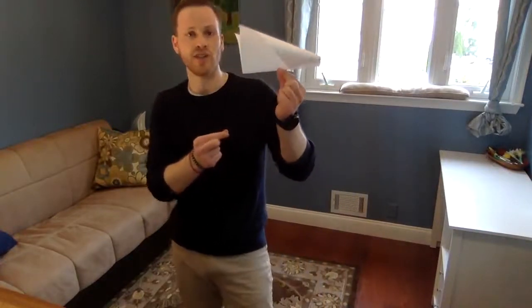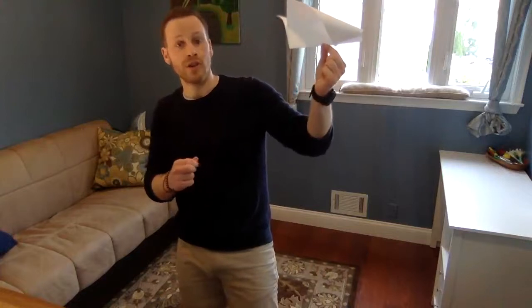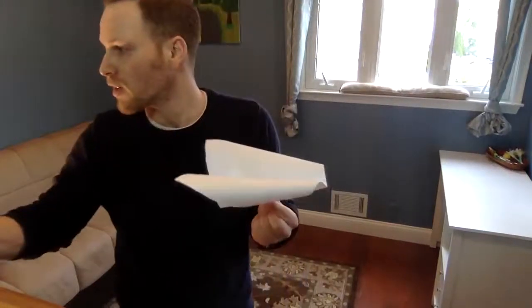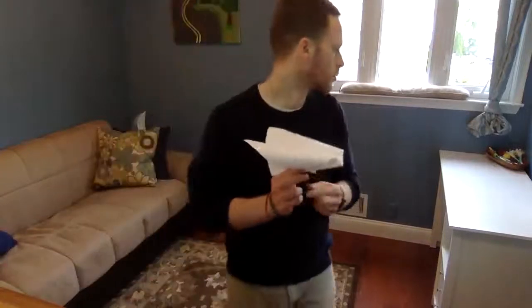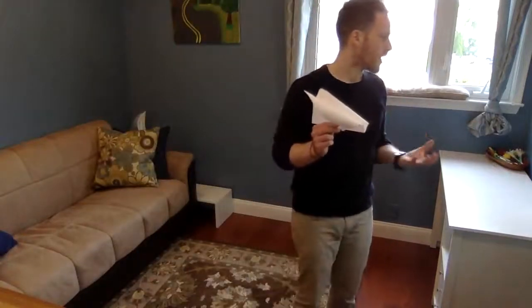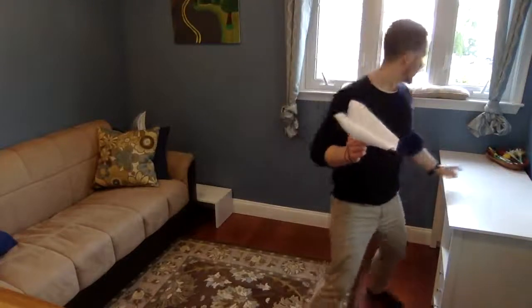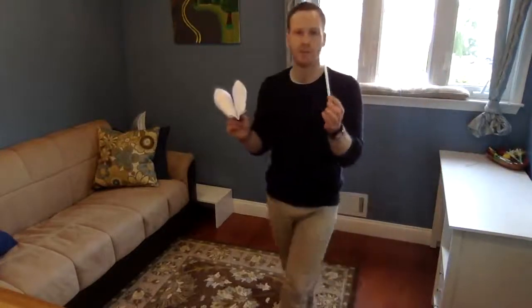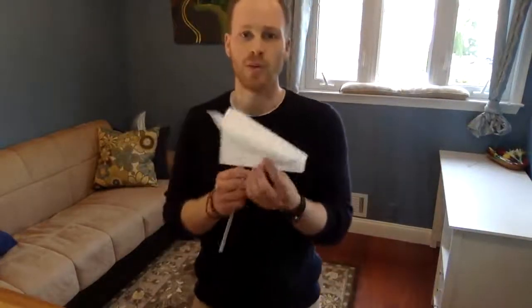And again, with string or yarn or dental floss, it works. You can just let it go outside on a windy day and watch that kite soar. But we built it so that we can use our straw. Where is my straw? If I were a straw, I would be right here, okay? We built it to practice our breathing.